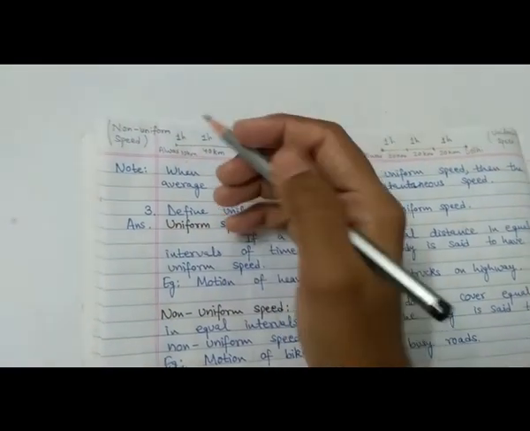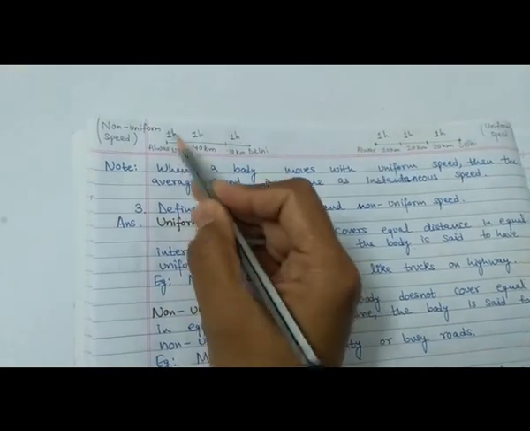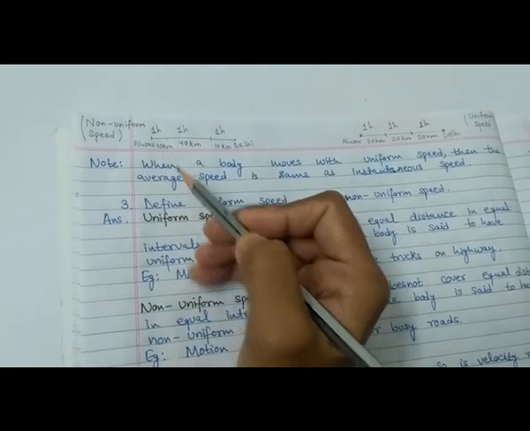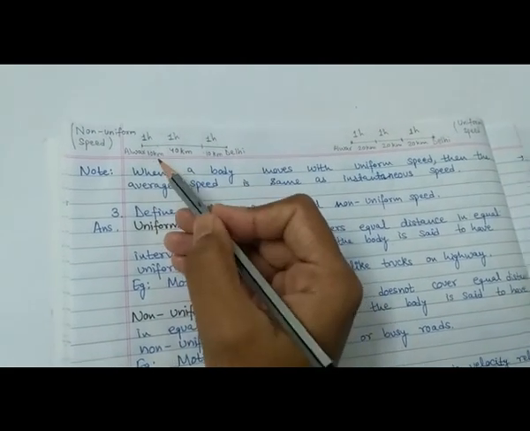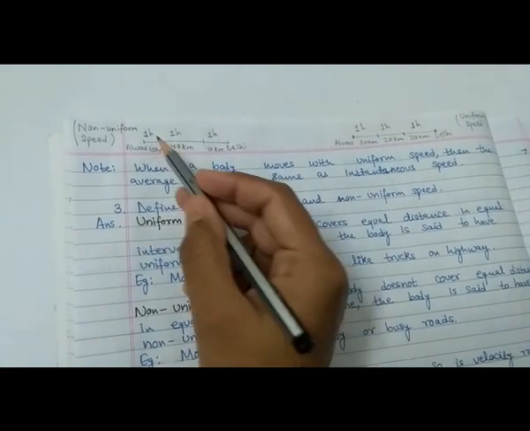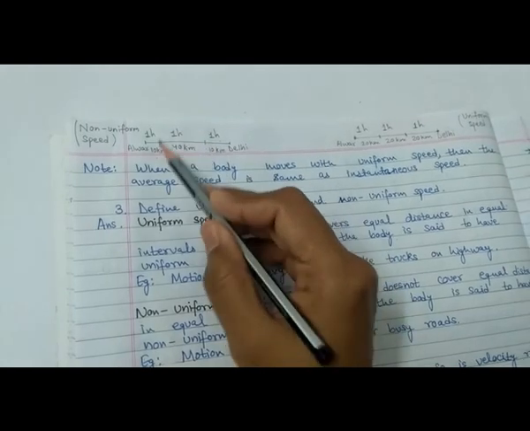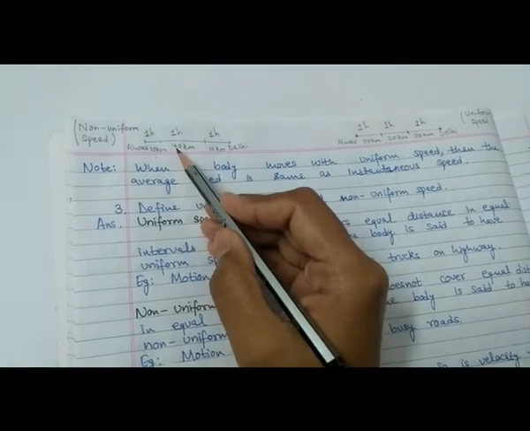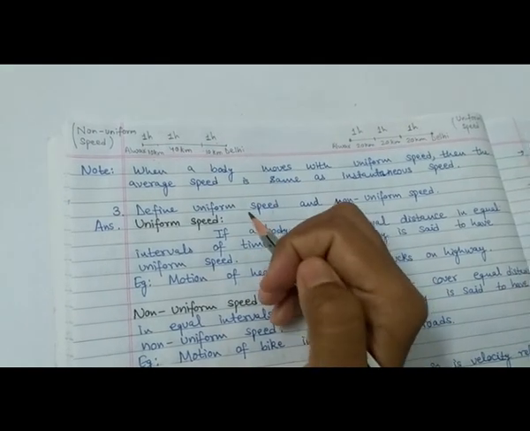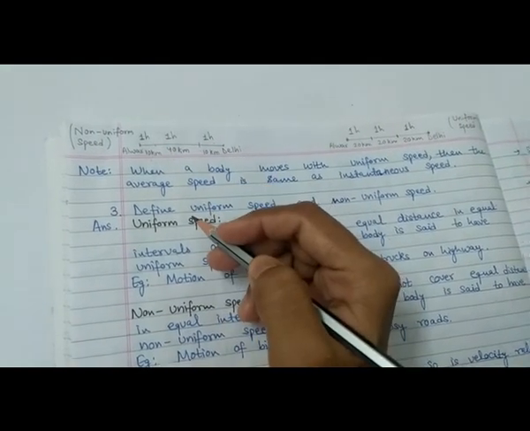See, here the speed will be what? In the first part, speed is distance upon time. So distance is 10 kilometer, time is 1 hour. So 10 kilometer per hour in the first part. Now in the second part, the speed is 40 by 1 kilometer per hour, that means 40 kilometer per hour.